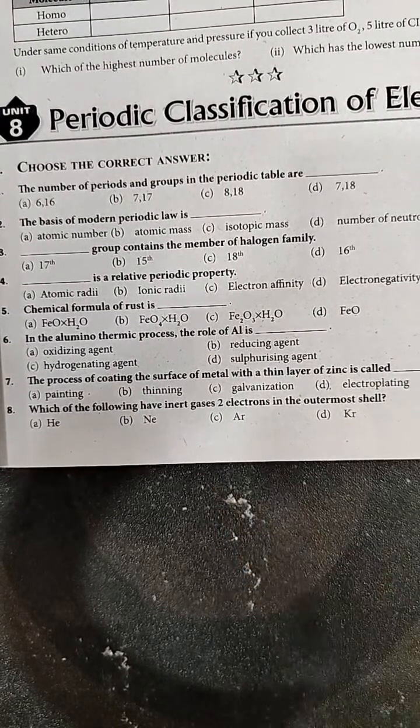Fifth question. Chemical formula of rust is. You can type the options alone, either A, B, C or D. Yes, students, you have answered it right. It is option C, Fe2O3.xH2O.